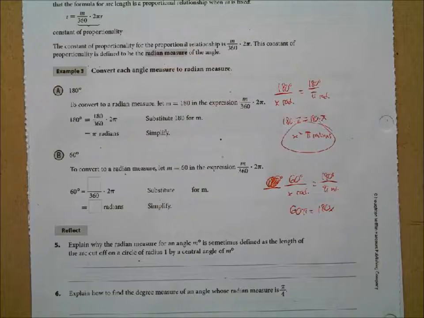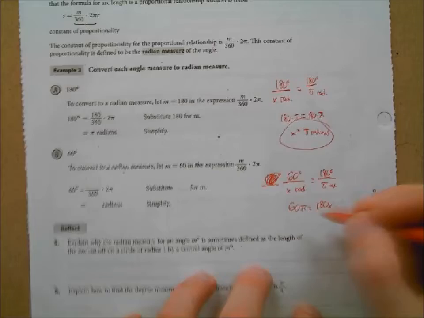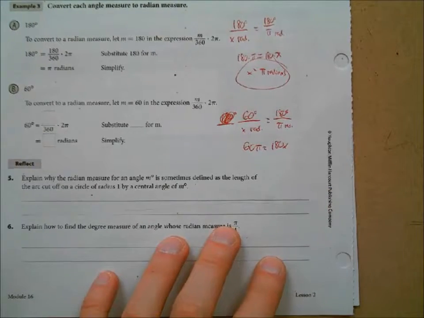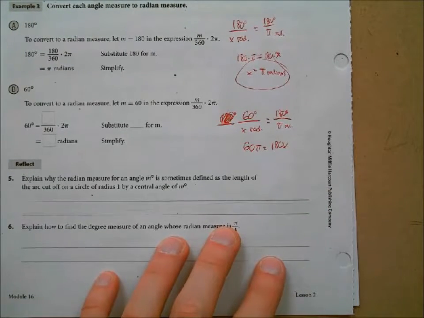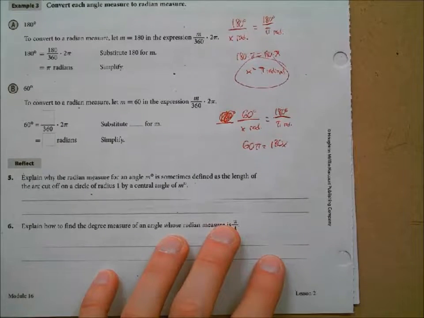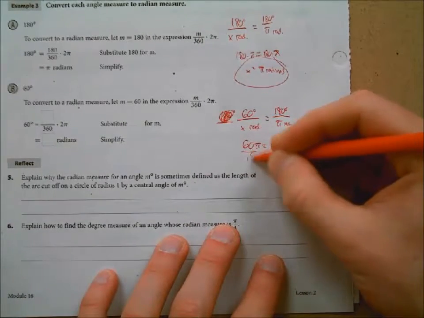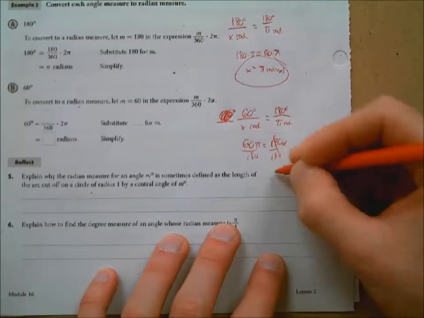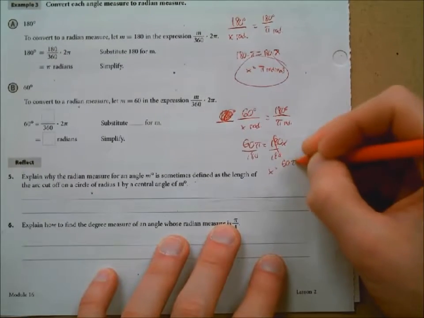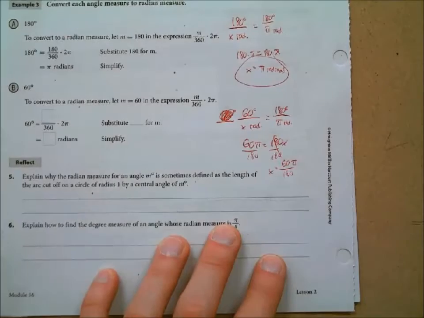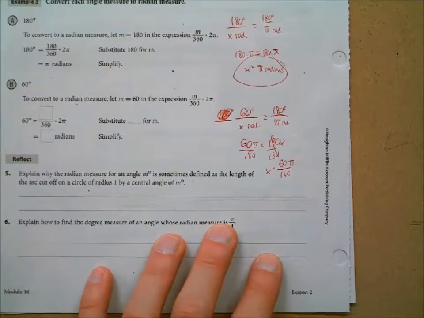Okay. And so then, to simplify this, to finish solving for x, what do we do to both sides? Yeah, divide both sides by 180, right? So we get x equals 60 pi over 180. But of course, we can simplify that, right? So you should simplify it.